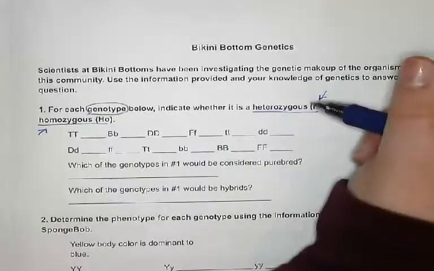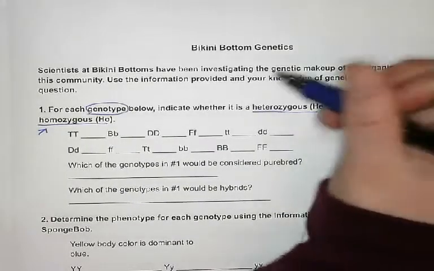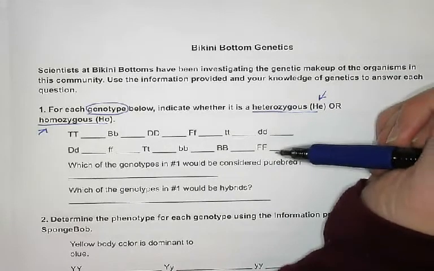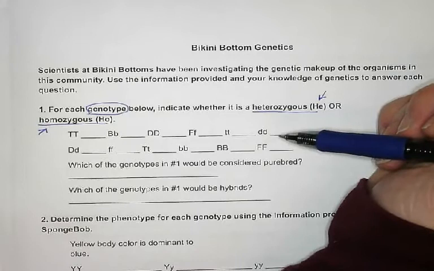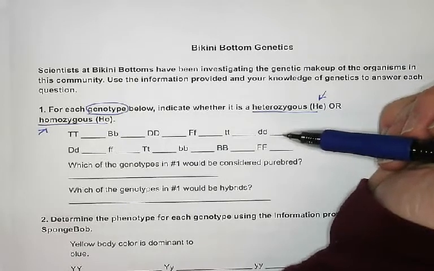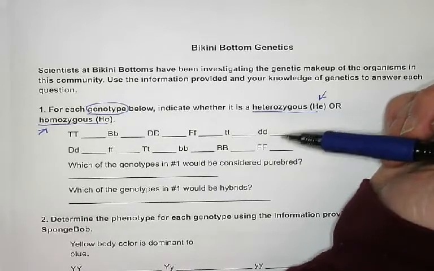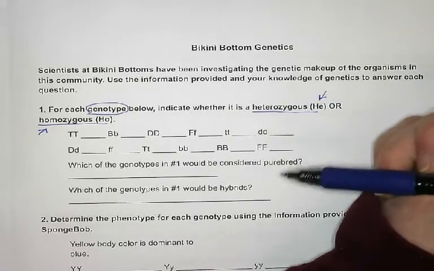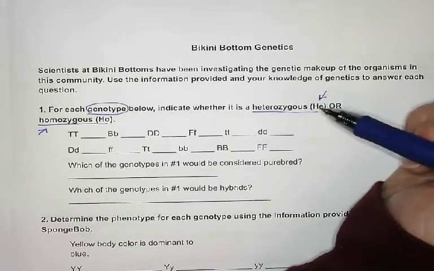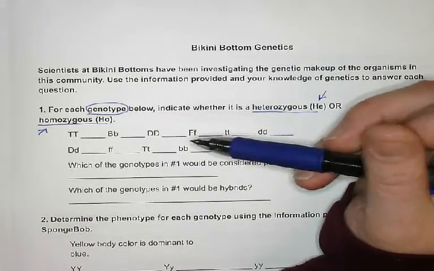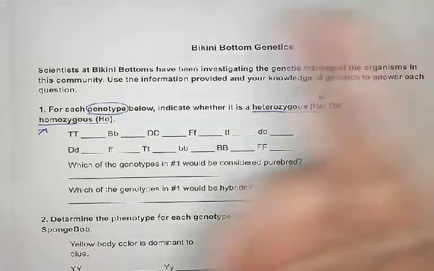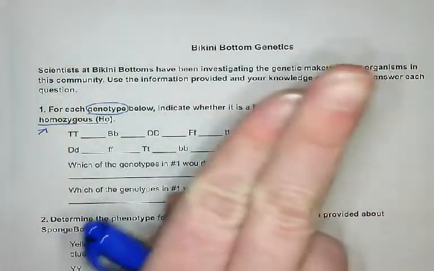What I'm going to do is review your Bikini Bottom genetics assignment from yesterday, to help you understand what you are doing. Question number 1: I'm going to go through every genotype and indicate whether it is heterozygous or homozygous. If it's heterozygous, I'm going to write HE. If it's homozygous, I'm going to write HO. Hetero means different and homo means same.